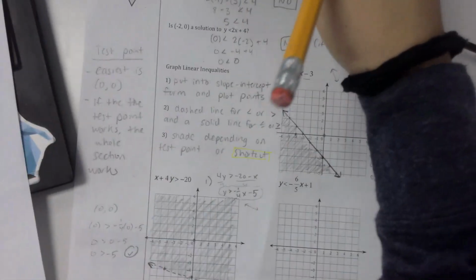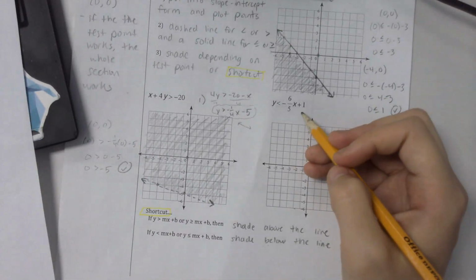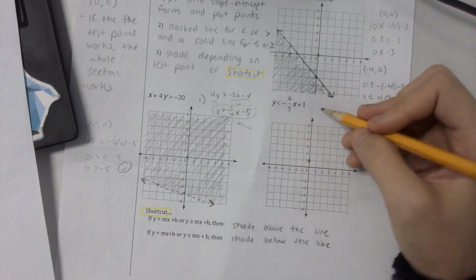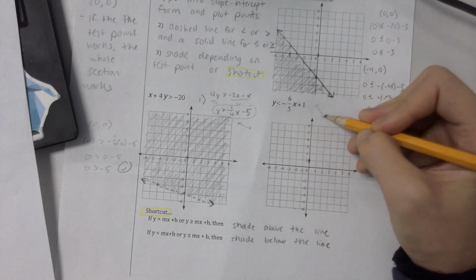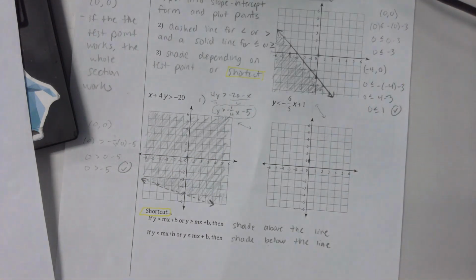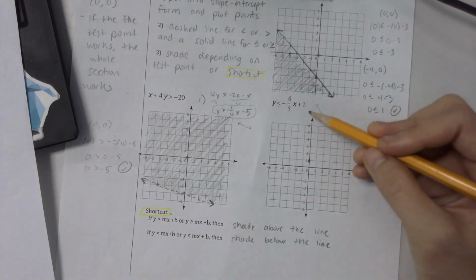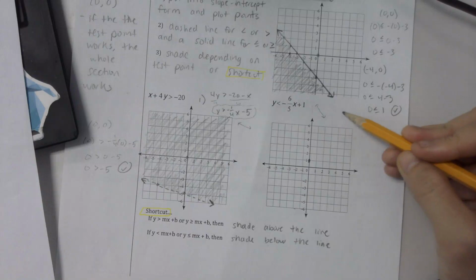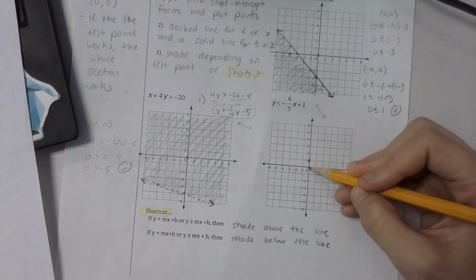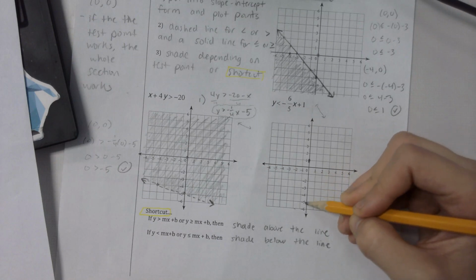Okay, so let's try it with the shortcut. This is already in slope-intercept form, and now we just need to plot the points. So we have our y-intercept of 1. We have another negative line. All of our examples today are negative slopes. A lot of you are still getting messed up with your slope, so make sure you know the difference between positive slope and negative slope. Okay, so we're gonna go down 6 over 5.